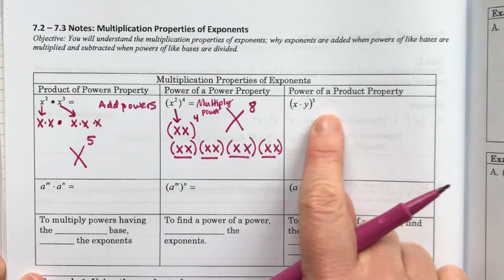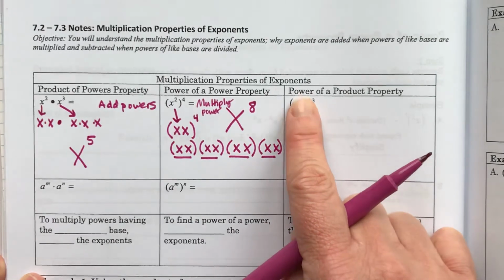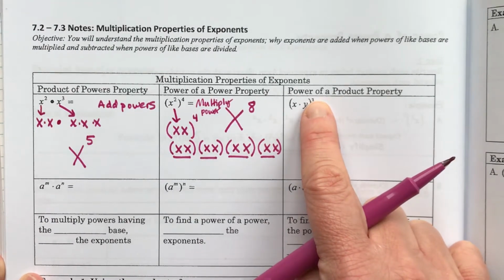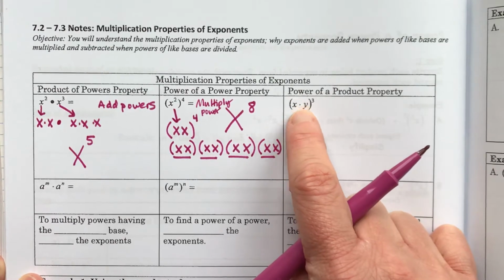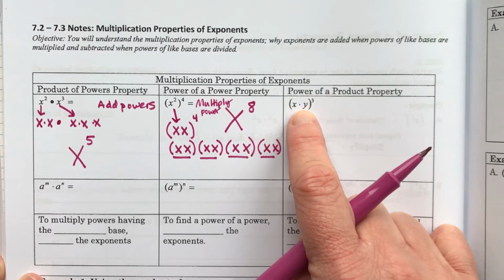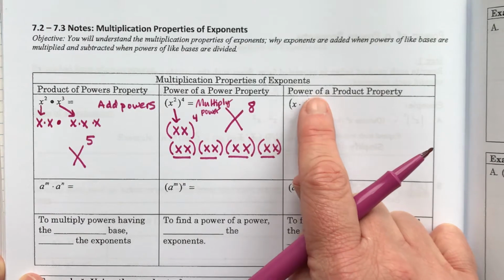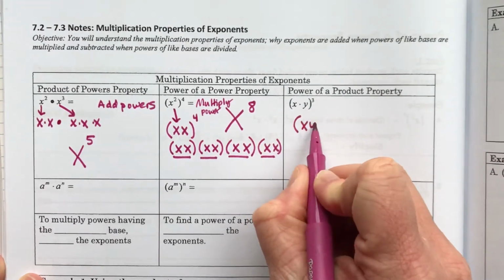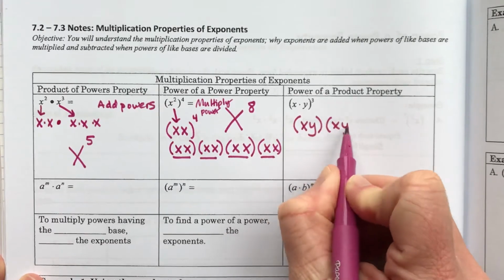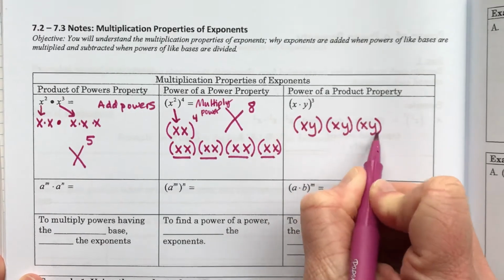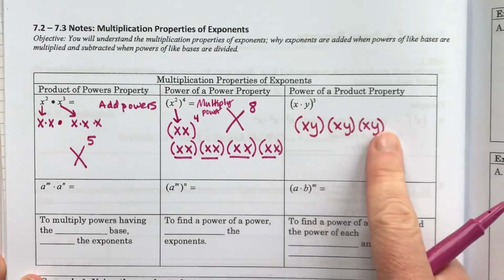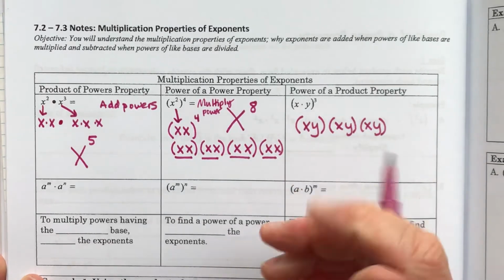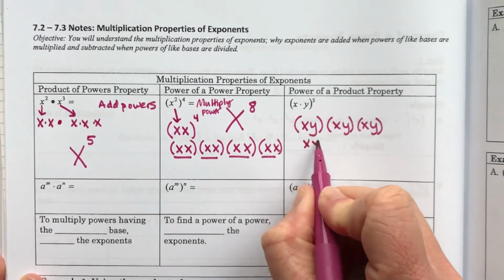And then the last rule is when you have a power that's being multiplied to a product. So notice how this product is going on in here, x times y, and that product is being multiplied 3 times. Or more simply, xy times xy times xy. Now if I multiply my terms that are alike and put them together, I would rearrange like this.